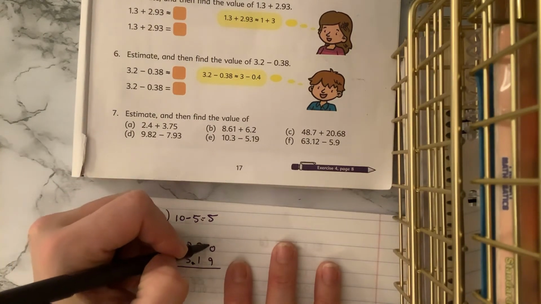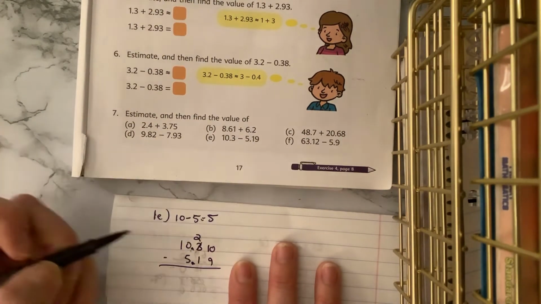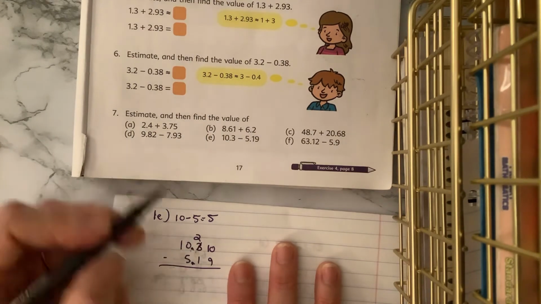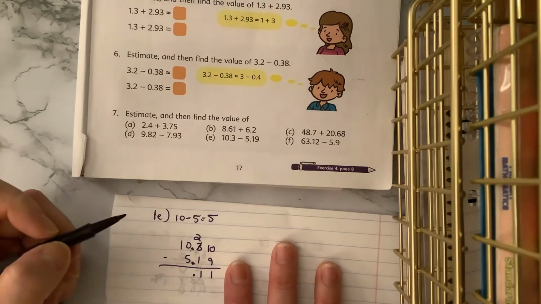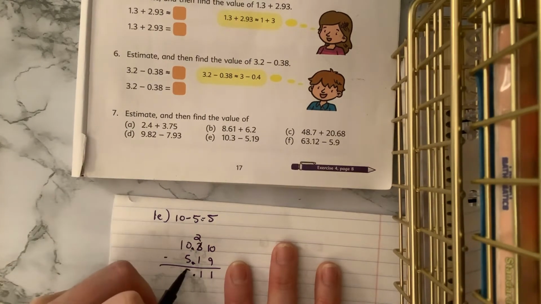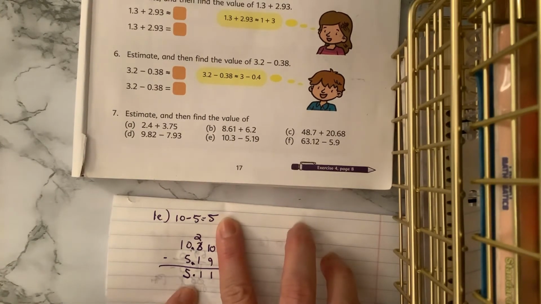We cannot subtract this, so we're going to have to do some regrouping to make it work. Now, 10 minus 9 is 1. 2 minus 1 is 1. 10 minus 5 is 5. We compare and say, yeah, we did a pretty great job.